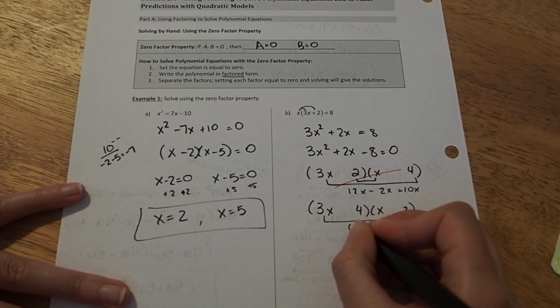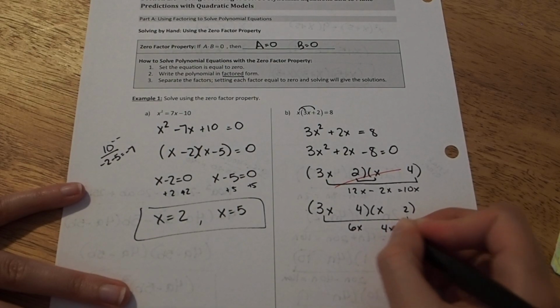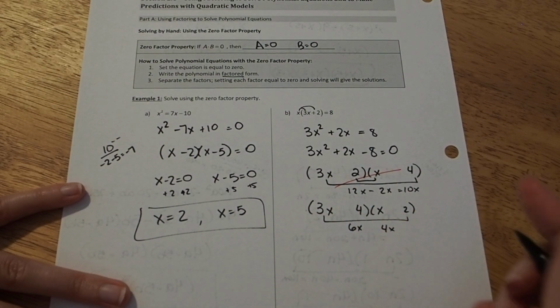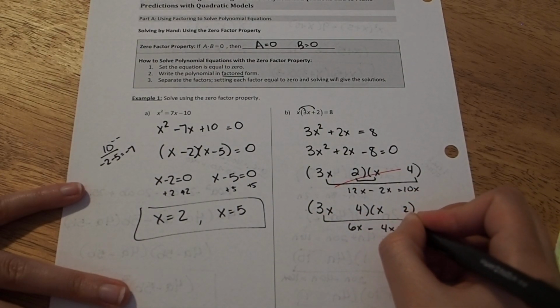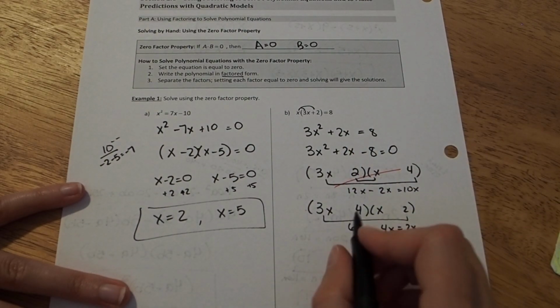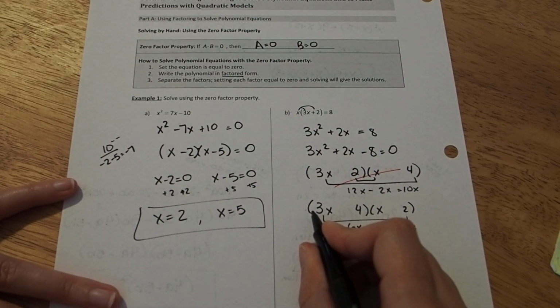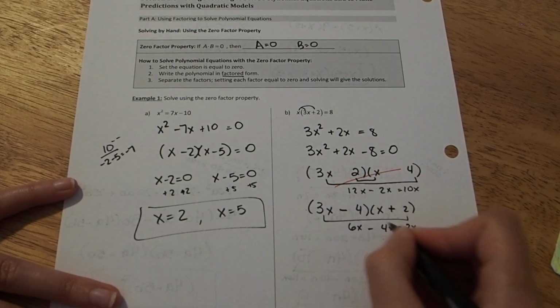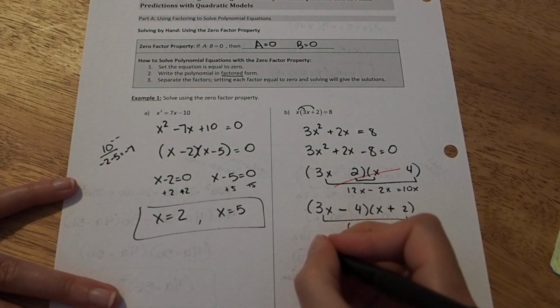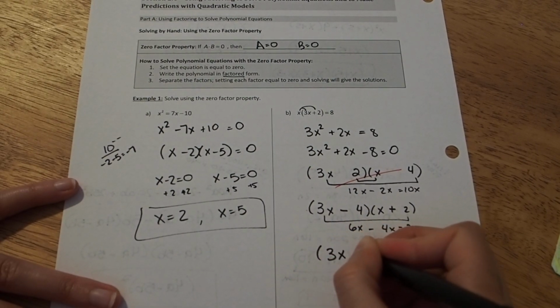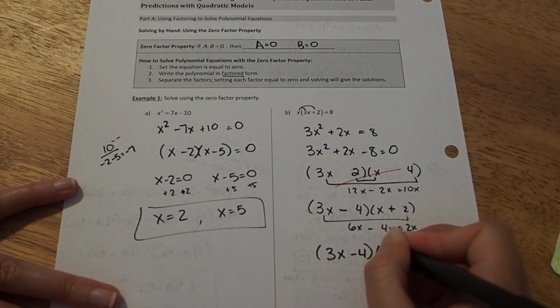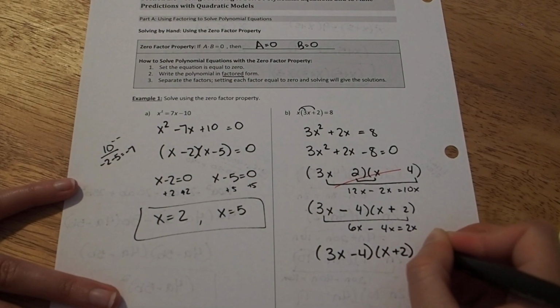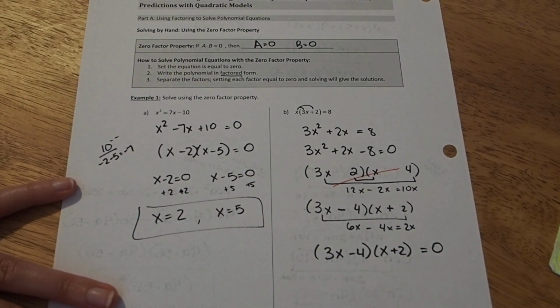So this would give me 6x, and 3 times 2 is 6, 4 times 1 is 4, and if the larger one is positive, that would give me 2, which is what I want. The larger one is positive, so that's the outer one. The 3 times the 2 is positive, and then the 4 times the 1 is negative to get the positive 2x. So this factors as (3x - 4)(x + 2). That is the correct factoring to add to the 2x in the middle.